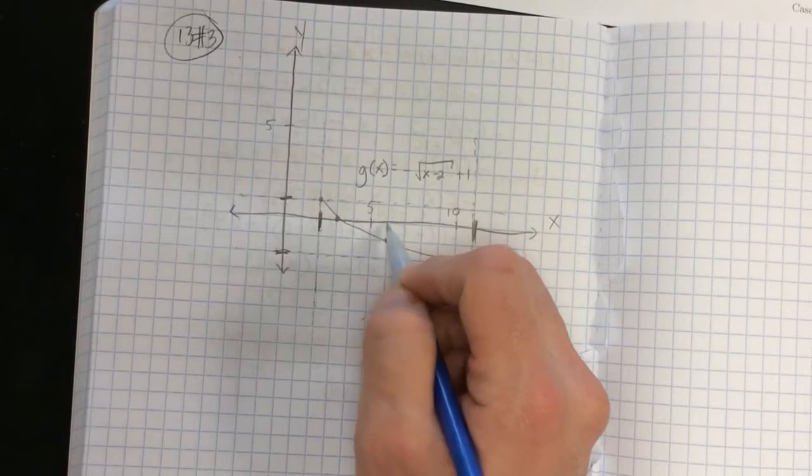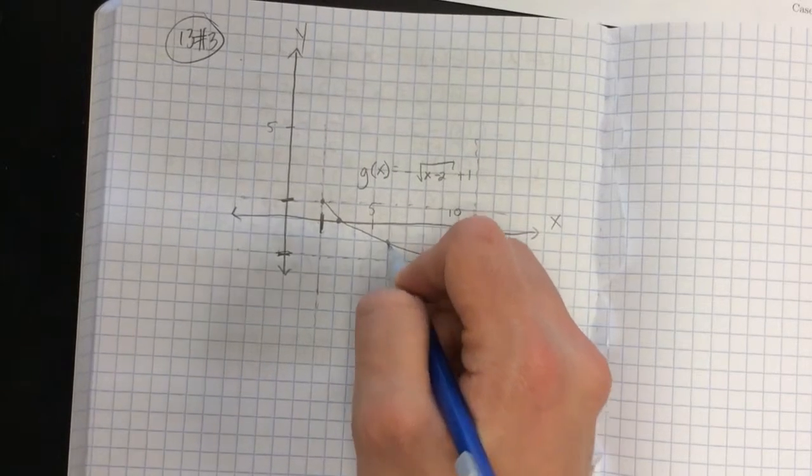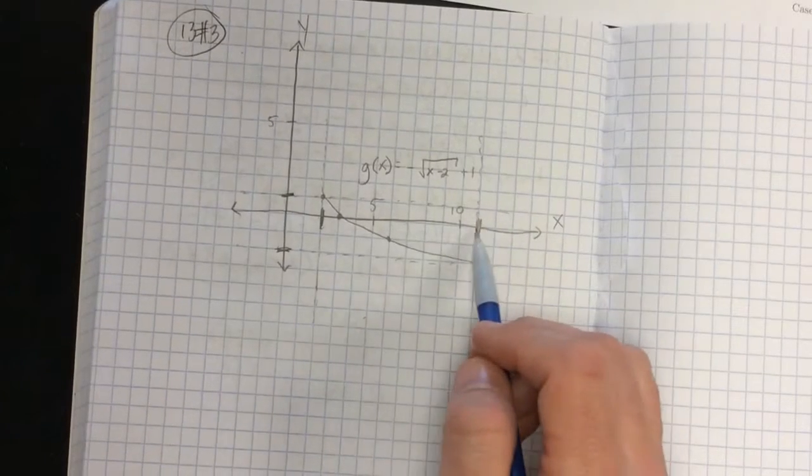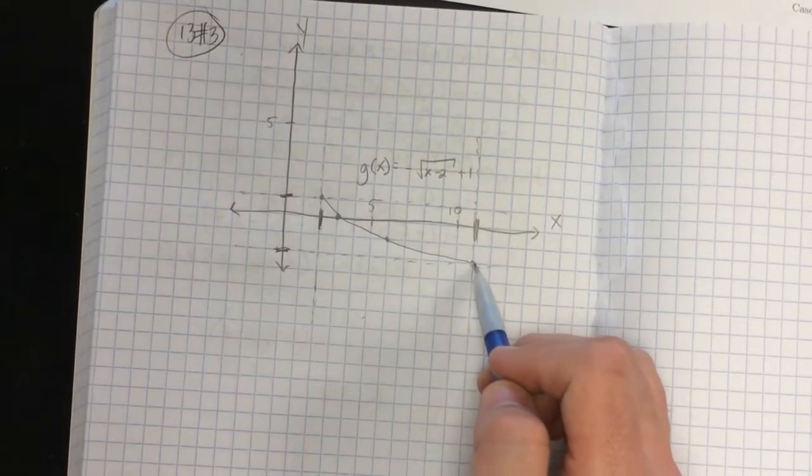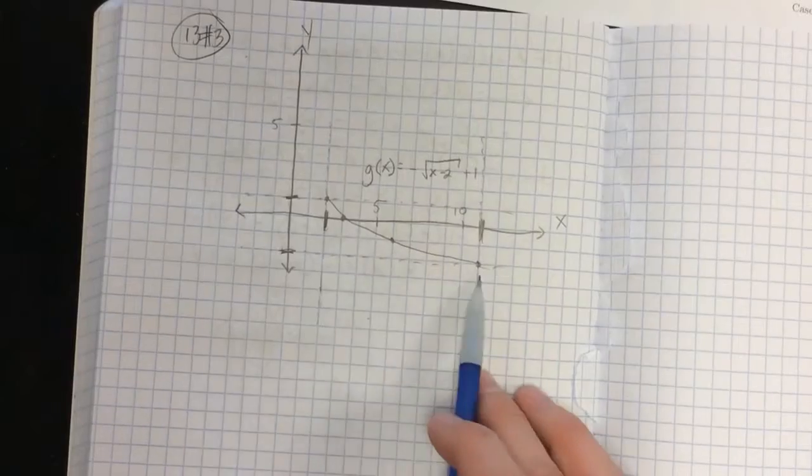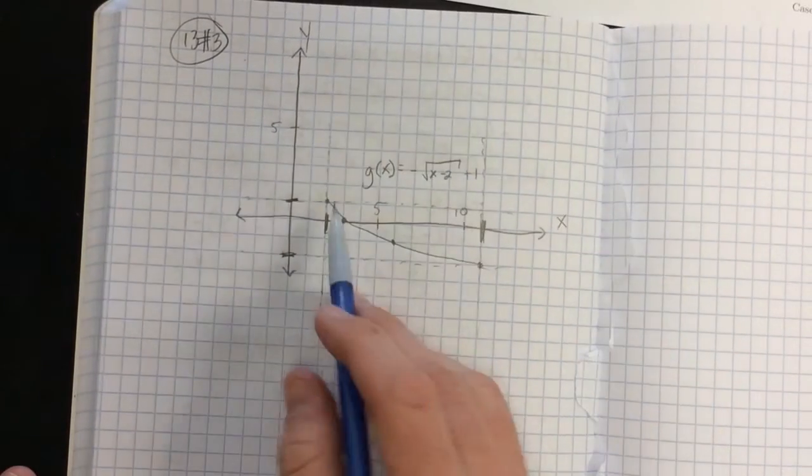And then the next whole number value was when x was 6, the output was -1, and then when the input was 11, the output was -2. So those were like the 4 whole number points in my calculator. I graphed those and then I connected it.